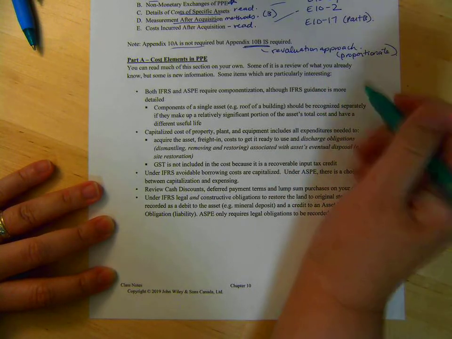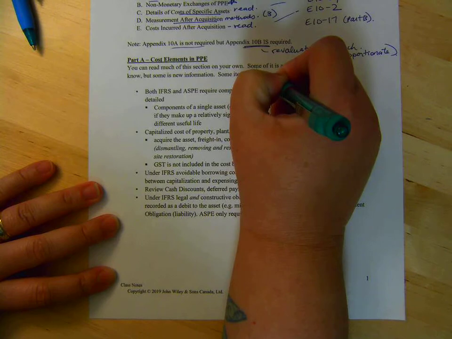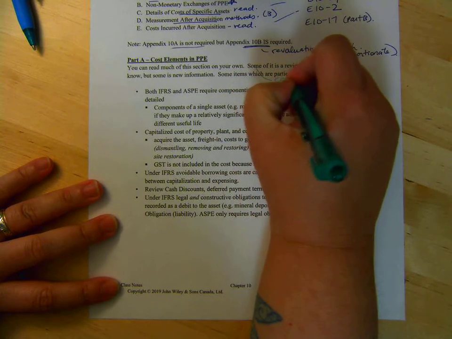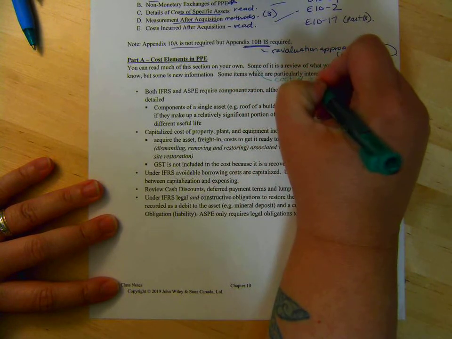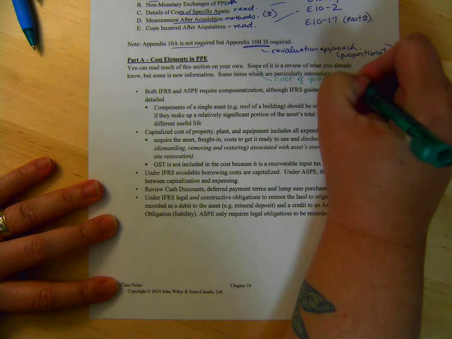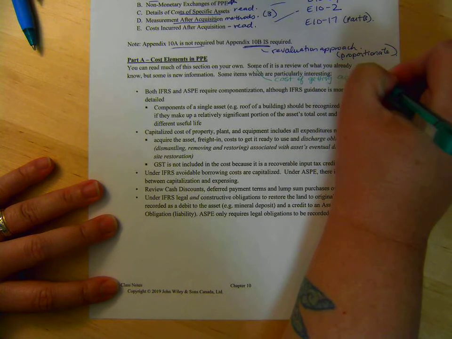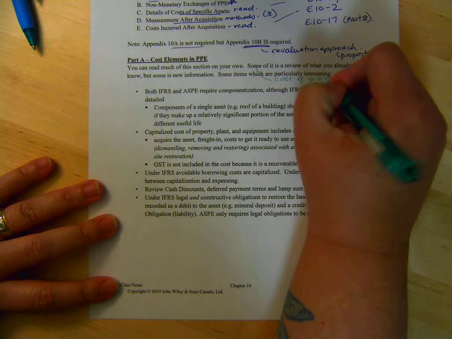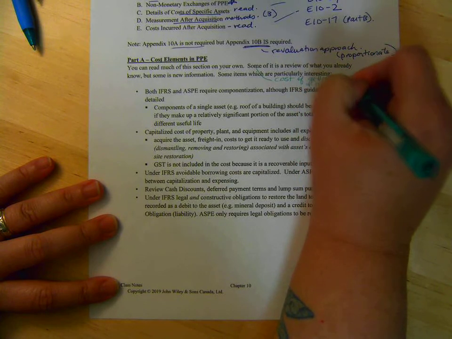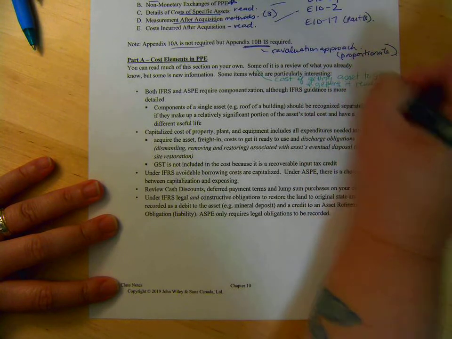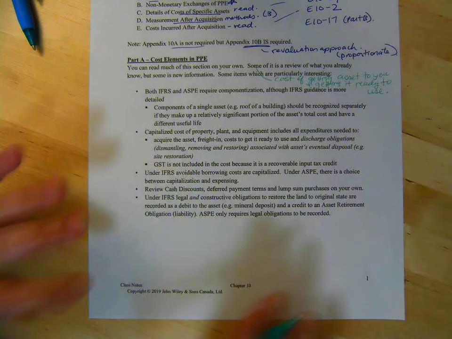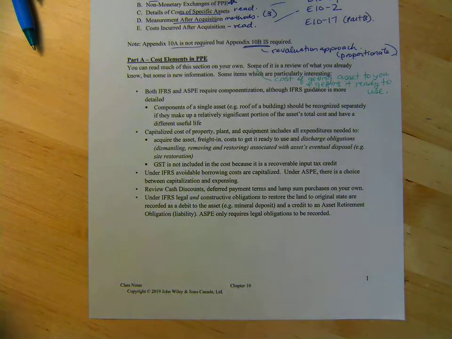And the key thing here that's a review is it's the cost of getting the asset to you and getting it ready to use. So you did that in intro.